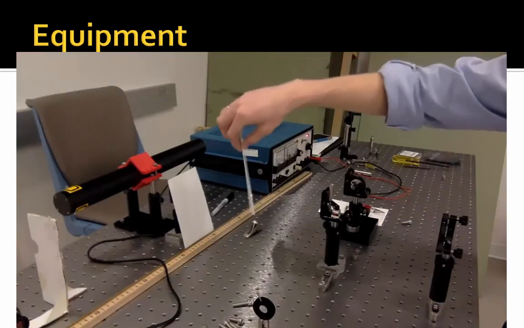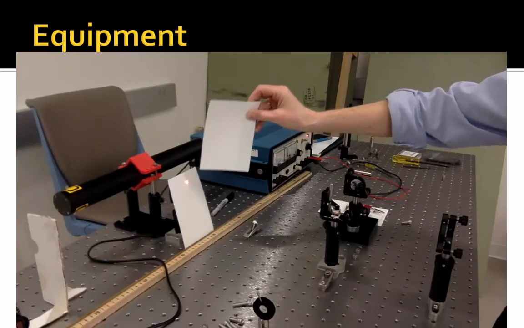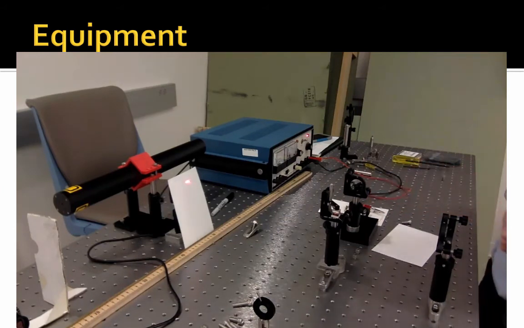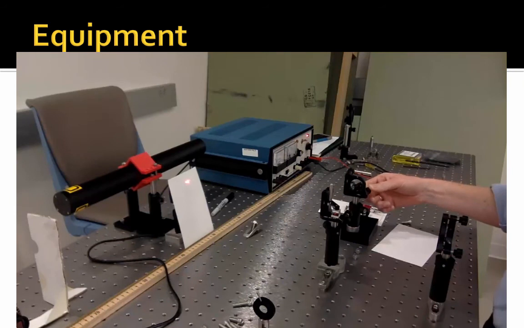And then here we see the two spots together. If I severely misalign the two arms, we'll see two separate spots. And then I can bring that back. There are many knobs which you can turn to align and misalign, and you'll have to decide which you want to use.